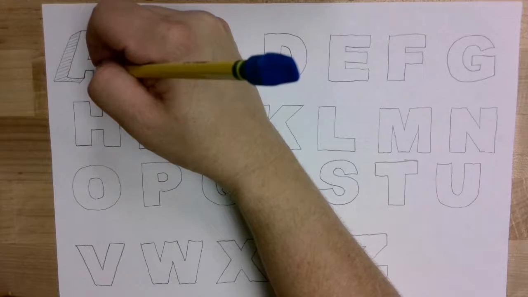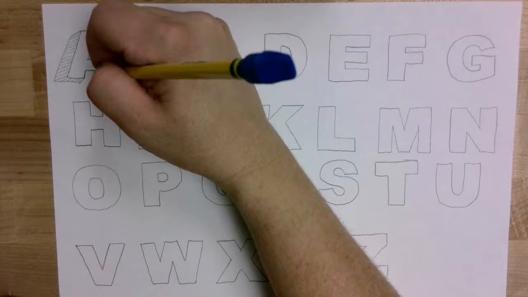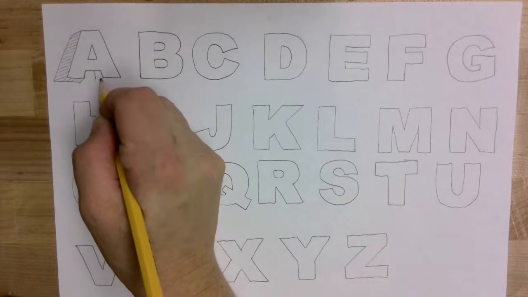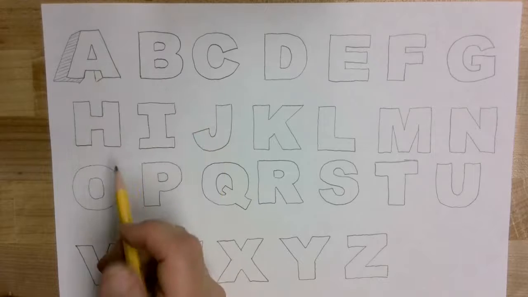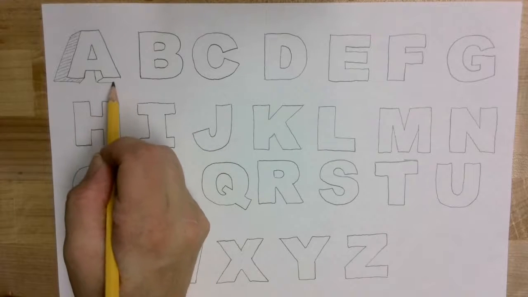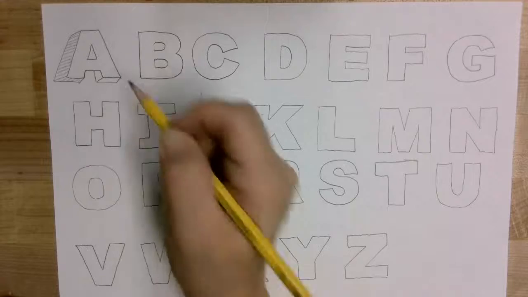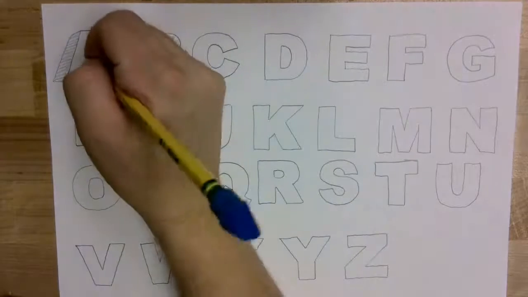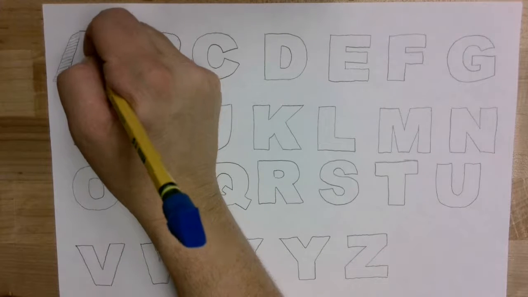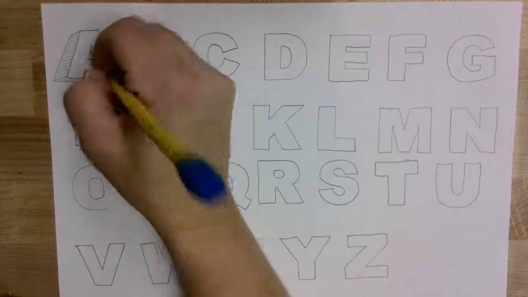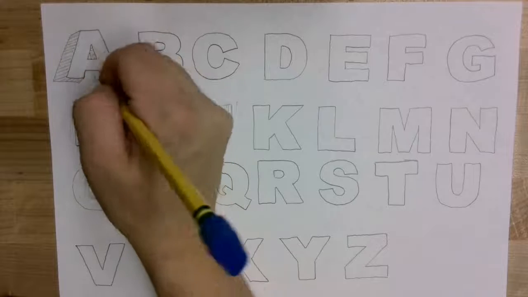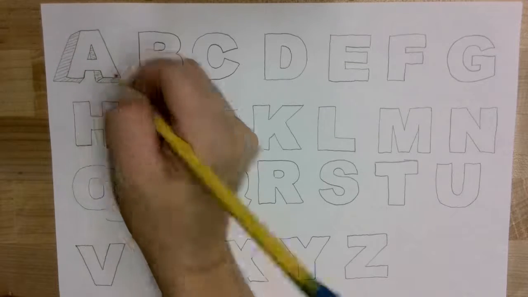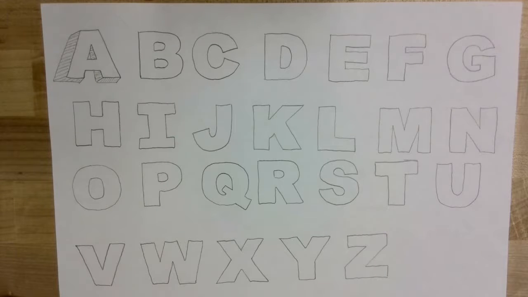Okay, so next we need to do the same thing on the underside of the A from the other side. So this one's going to come down. It's going to connect with the corner of the A. It will come across and then connect with that corner. Okay, this one will also come up on the inside of our A. And then once again, we're just going to do some diagonal lines in there to show the shadow or the shading. And that made our A look three-dimensional.